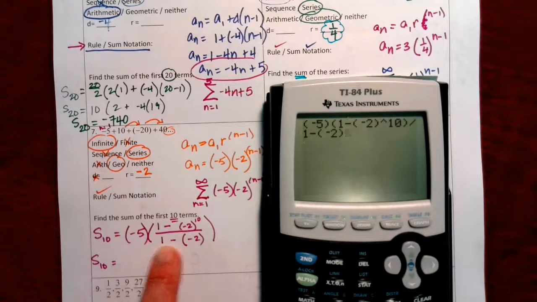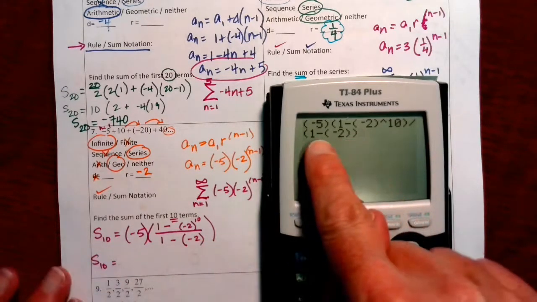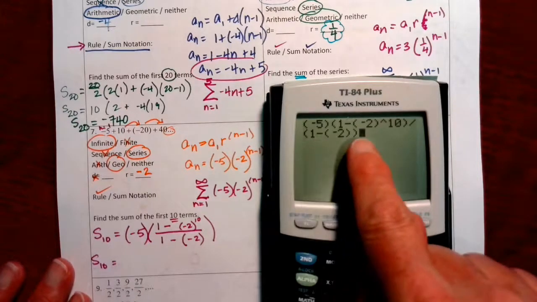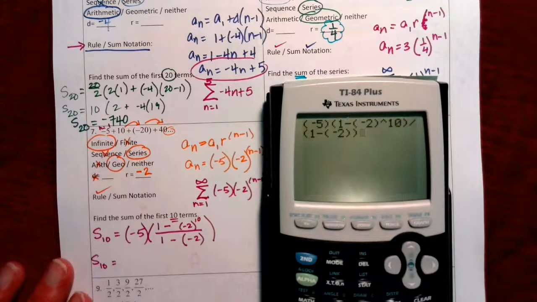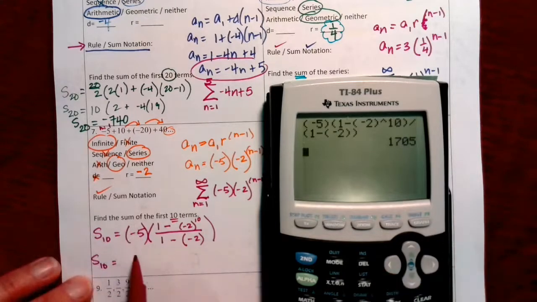Now when we close this parenthesis, oh, I forgot it. Darn it. Parenthesis 1 minus negative 2. So this parenthesis closes this, and then we need to come up with this parenthesis. See if I did that right. There we go. That's the sum of the first 10 terms of this sequence, of this series.